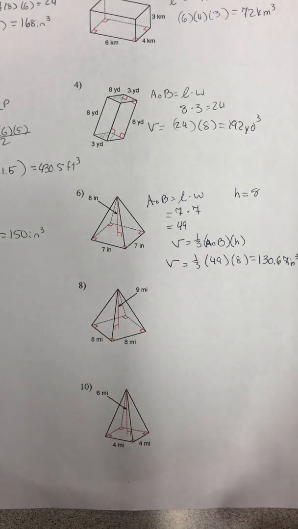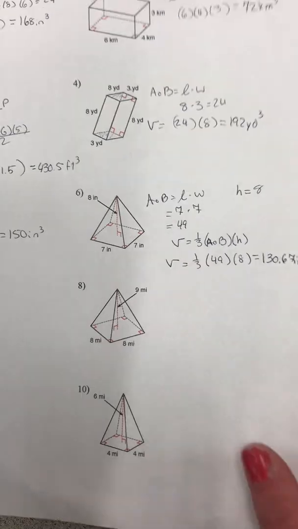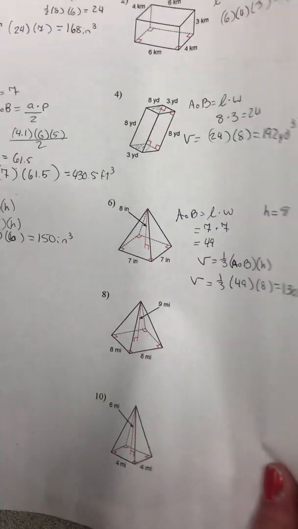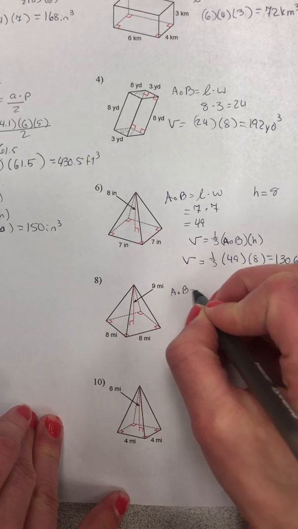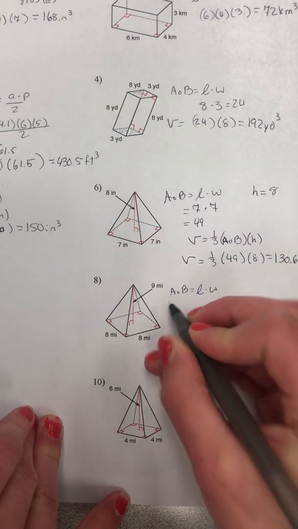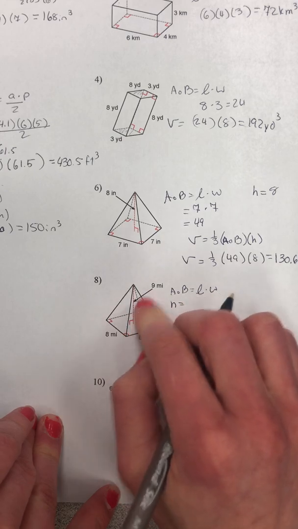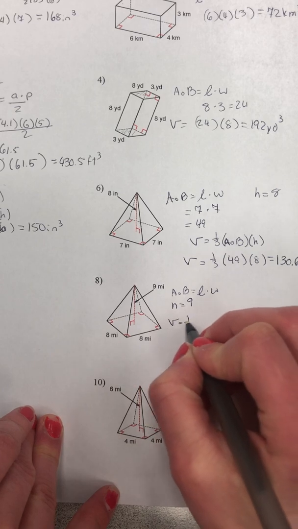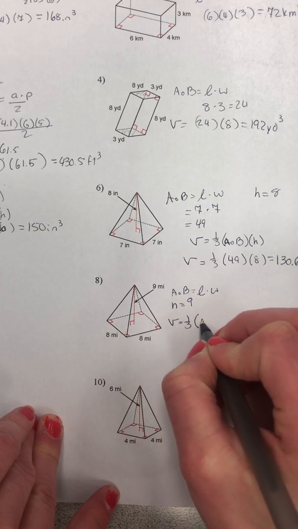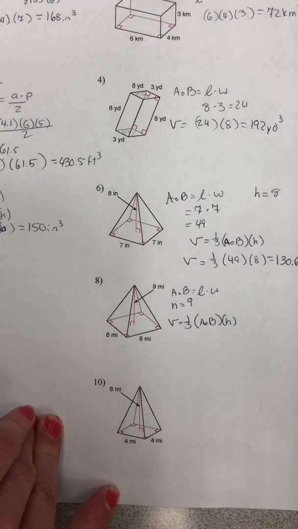So let's start with number 8. Again, it is a square pyramid. So we're going to follow the same rule. For the area of the base, we know it's length times width. The height is from the apex to the base, which is 9. And the volume formula is 1/3 area of the base times the height. So for this one, we're going to do length times width times height divided by 3.